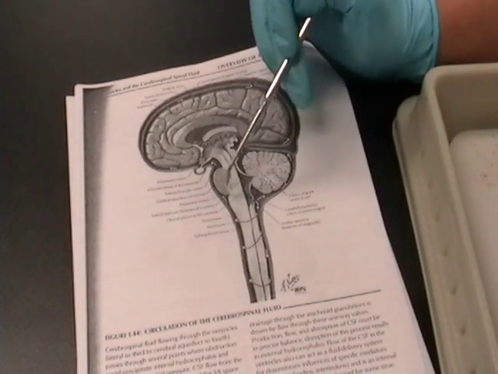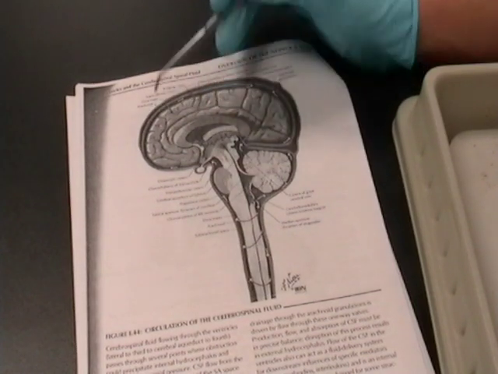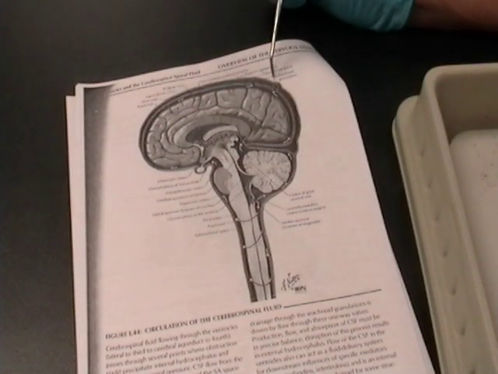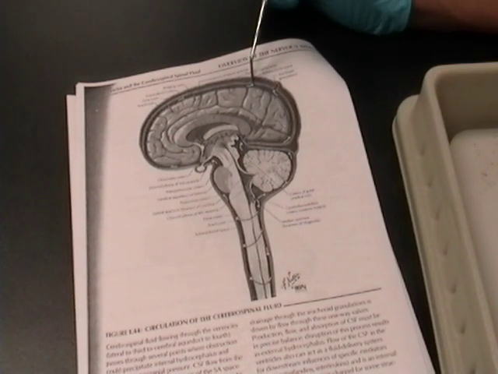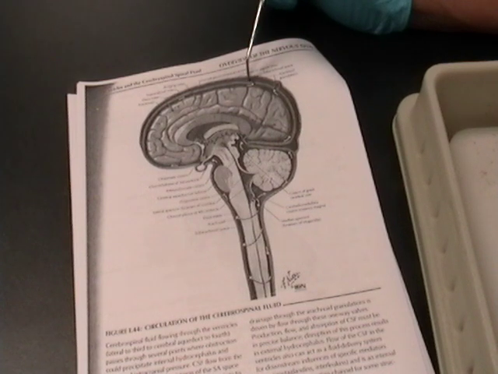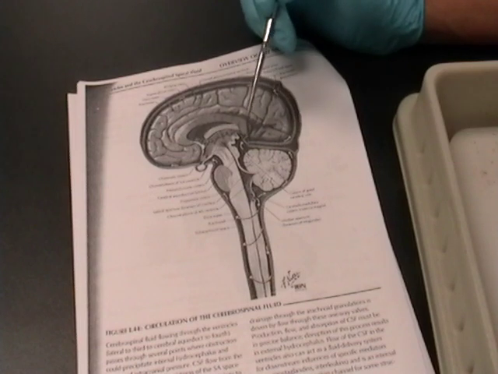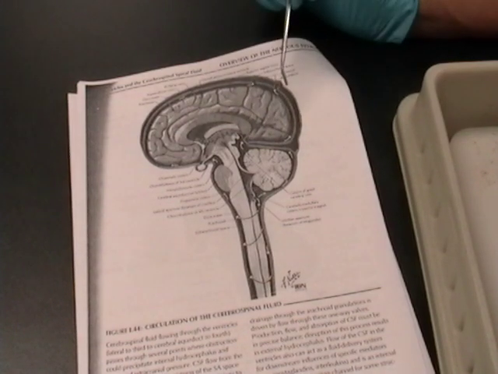As the CSF is passing around, it eventually flows up and meets up with what are called arachnoid granulations. Basically, there are some fibers and some folds within the arachnoid mater, and this is where cerebrospinal fluid is then absorbed. Eventually the CSF is absorbed into what's called the superior sagittal sinus, and then it'll flow through the superior sagittal sinus and eventually meet up with venous blood and then get pumped back out into the system.